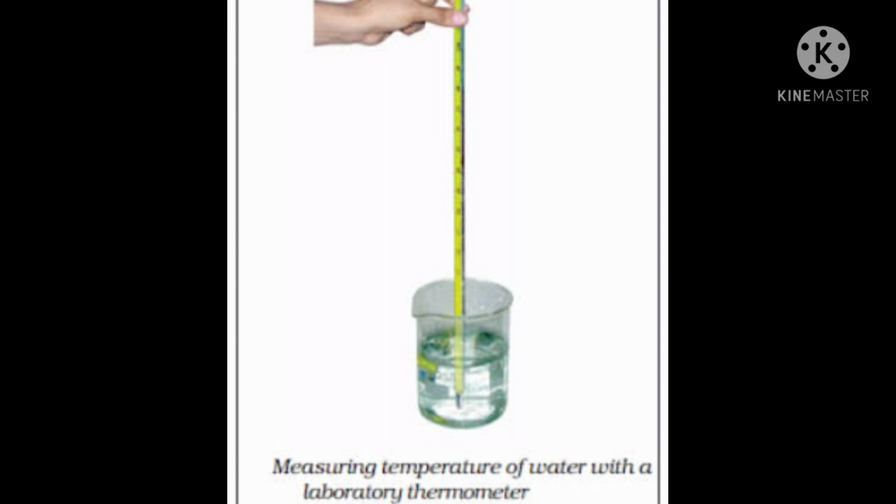Here we are taking the reading by keeping the thermometer in the water itself. If you remove it from the beaker to note down the reading, the mercury level slowly comes down. Then we can't take the exact temperature or reading.